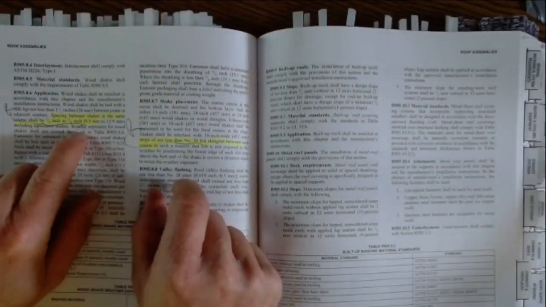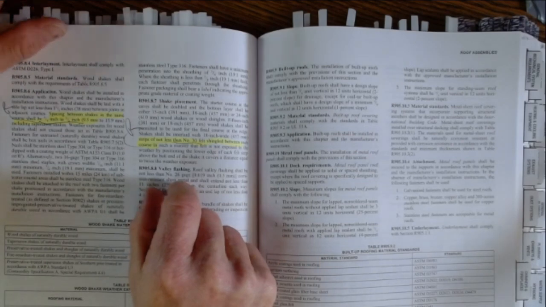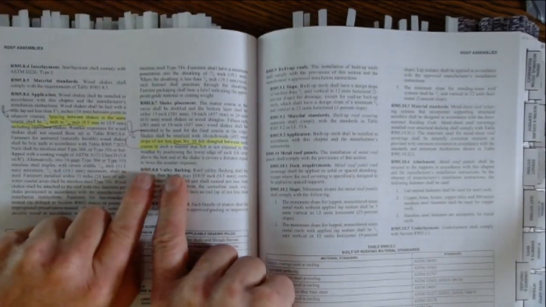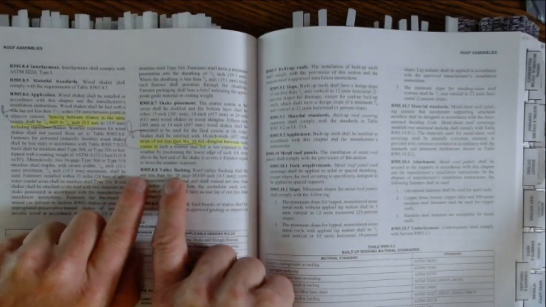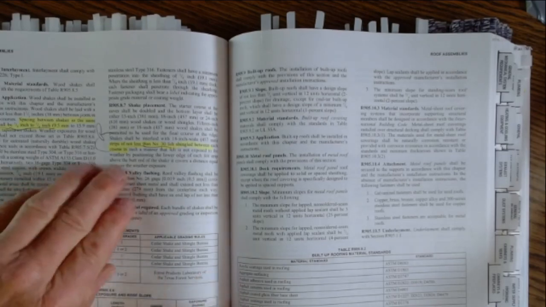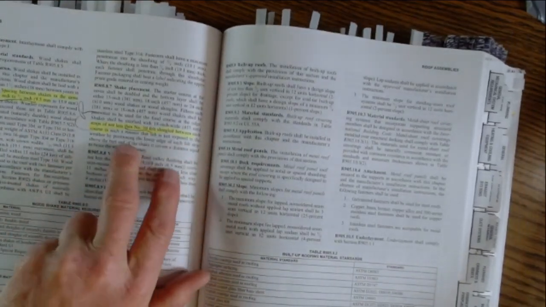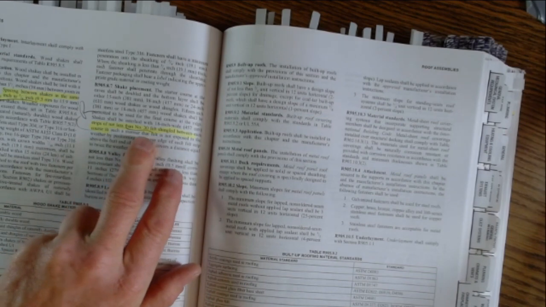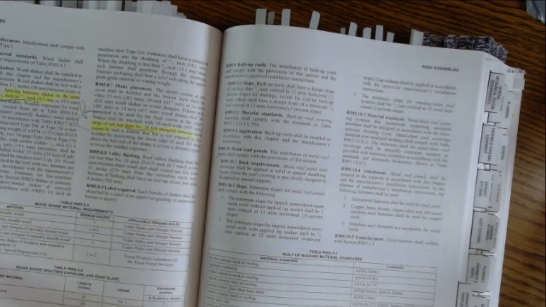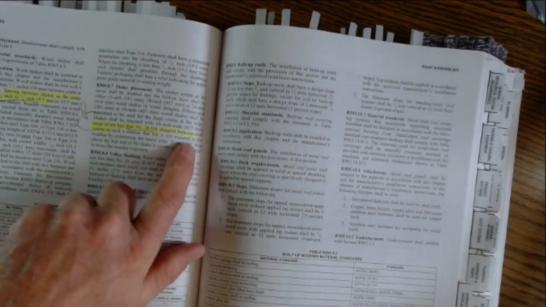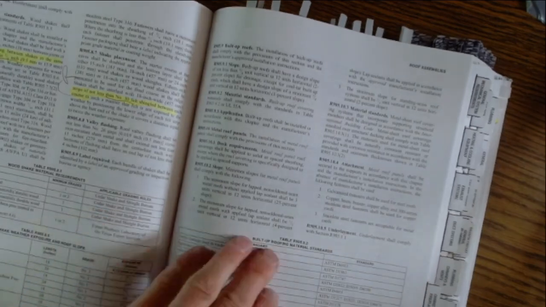Spacing between shakes. If you look at some wood shingles, they always have a gap, and it has to be between 3/8 and 1/2 inch. You can't go less than 3/8 or more than 1/2 inch. Shake placement. You have not less than number 30. You can use number 15 for some other stuff, but number 30 here minimum for wood shake placement.